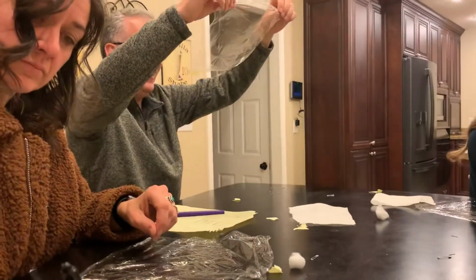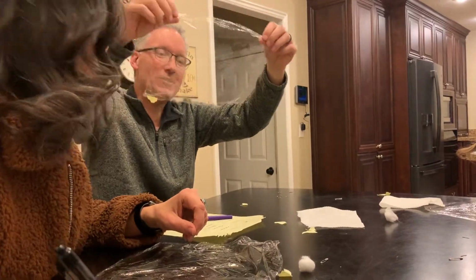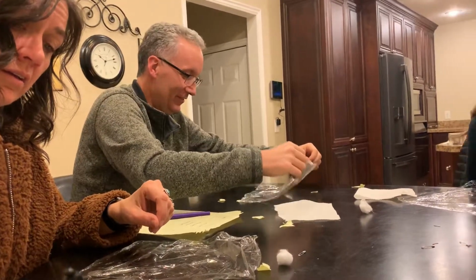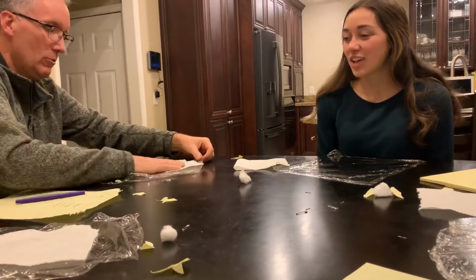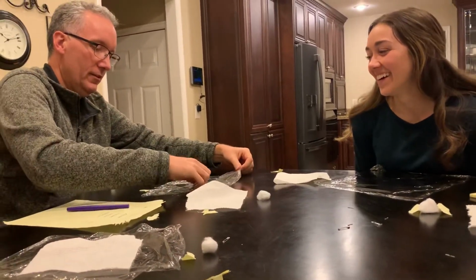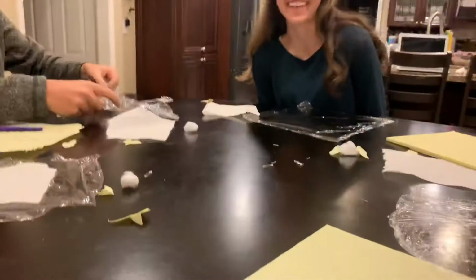Oh, good job. Okay. I got two staples to attract. Awesome. Okay. So if you want to put all your materials down. Just one sec. Her hair stands up.